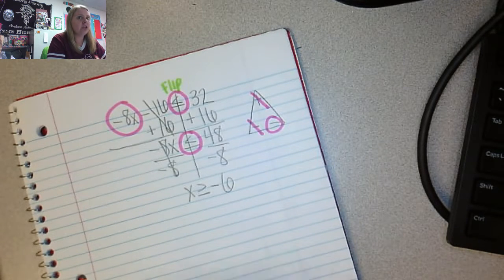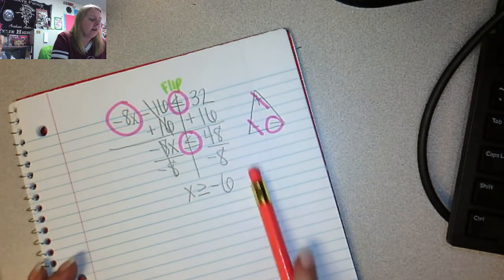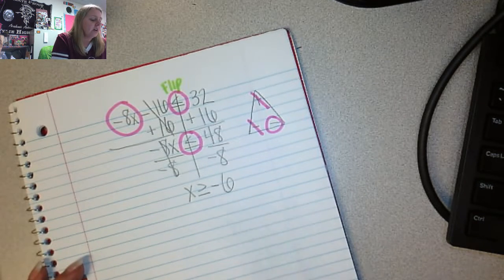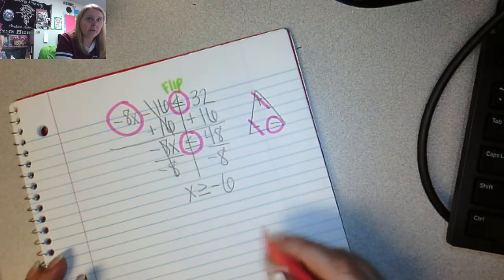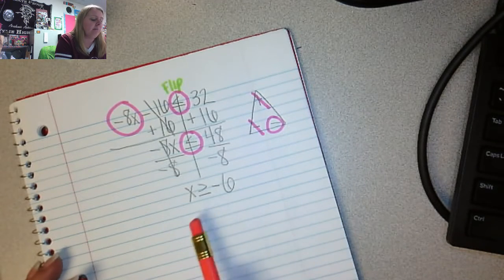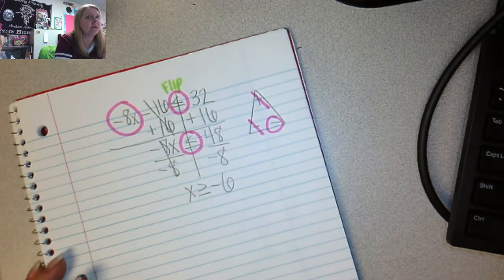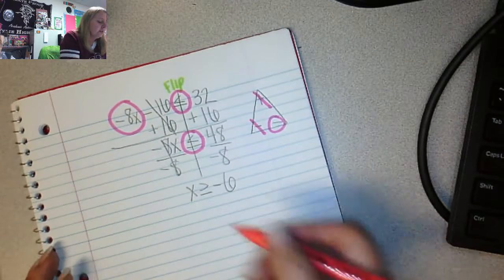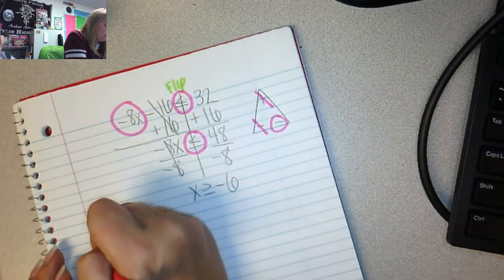So now you can check your work. And the reason why you would check your work is to make sure that you got the answer correct. So I'm going to go ahead and draw myself a number line because it helps me pick out a number that is either equal to negative 6 or greater. So I'm going to go ahead and draw it.